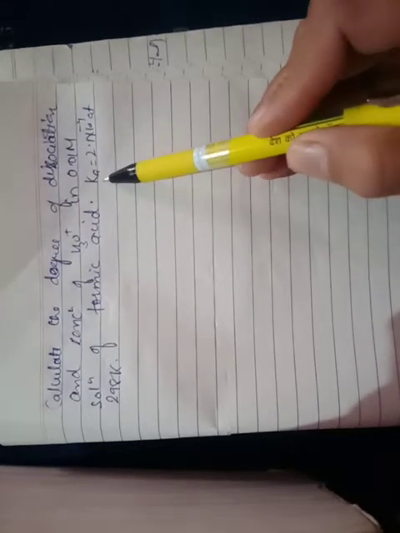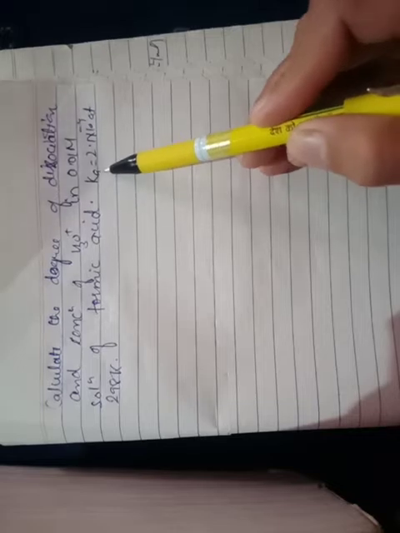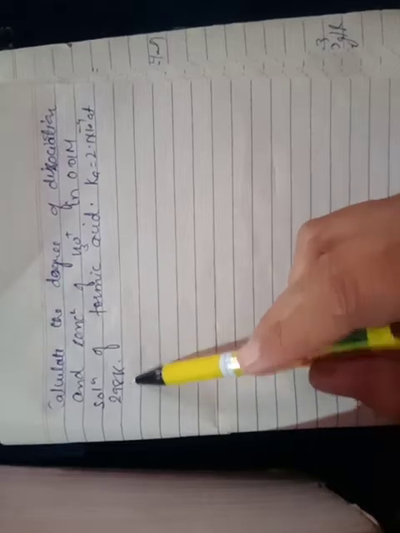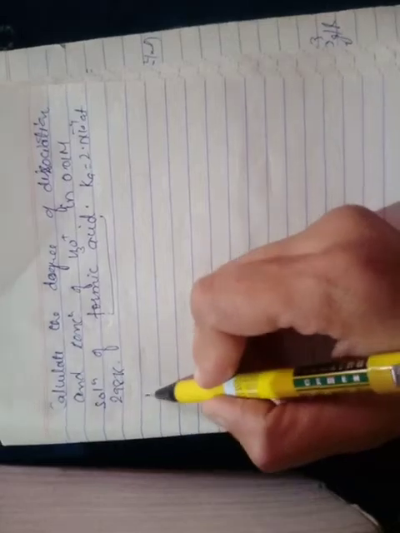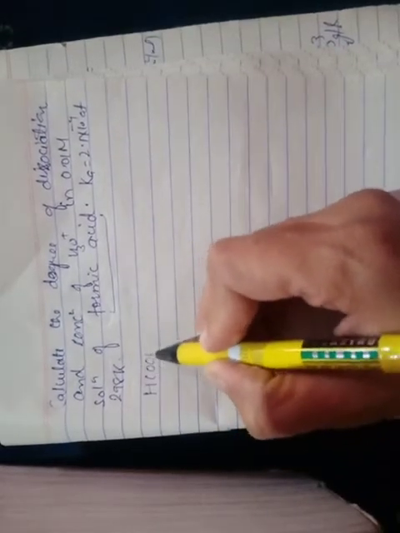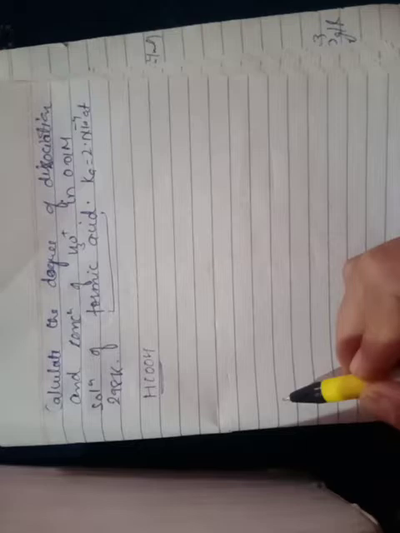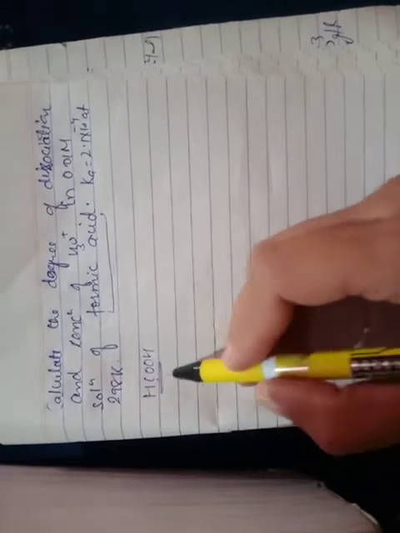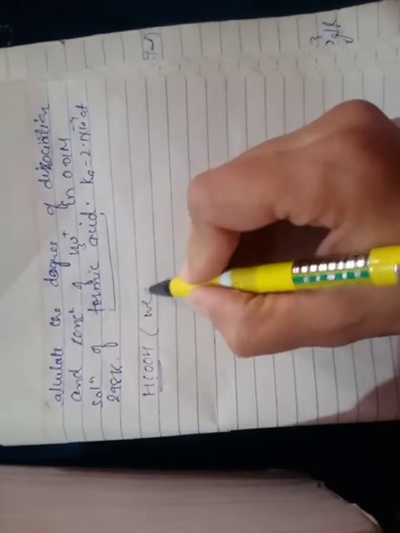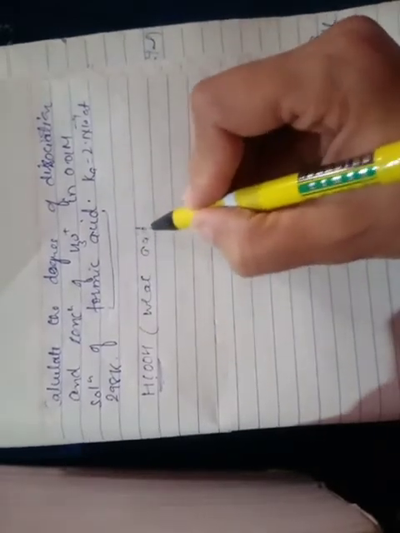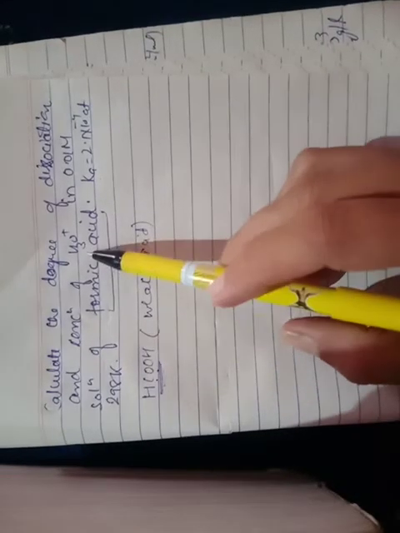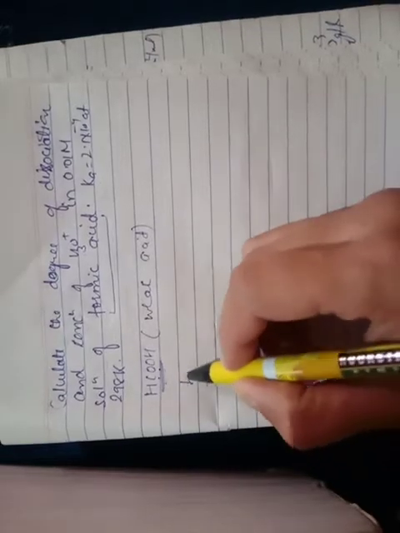The equilibrium constant for this acid is 2.1 × 10^-4 at 298 Kelvin. So the acid given here is formic acid. What is formic acid? The first carboxylic acid is termed formic acid, which contains only one carbon atom. This acid is also a weak acid or weak electrolyte, so it ionizes in water to produce the hydronium ion like this.